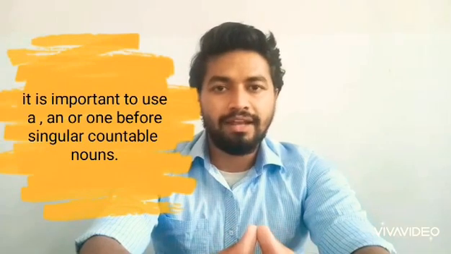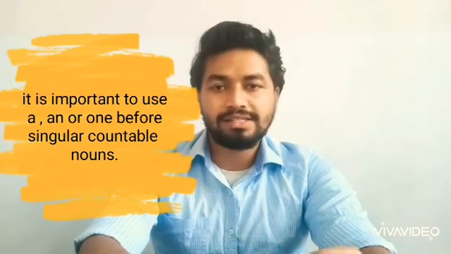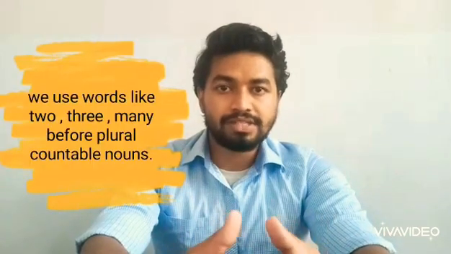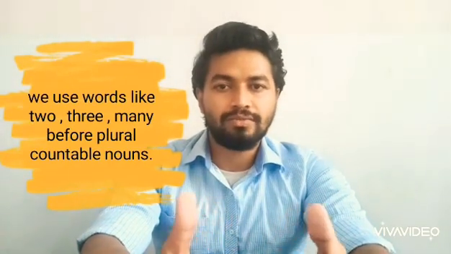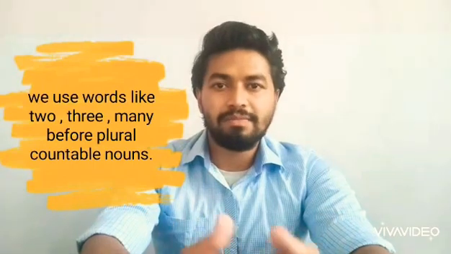Now, how can we write a countable noun or an uncountable noun properly? We usually use a, an, one in front of a singular countable noun. If it is a singular noun and if it is countable, we use a or an before them. If it is a plural countable noun, we use numbers such as 2, 3, 4, etc., or words such as many, etc. These are used before a plural countable noun.